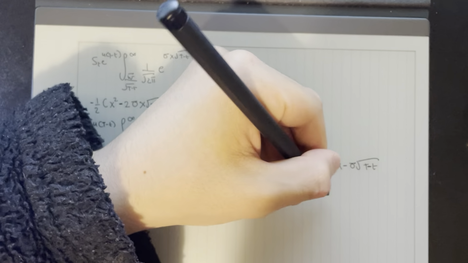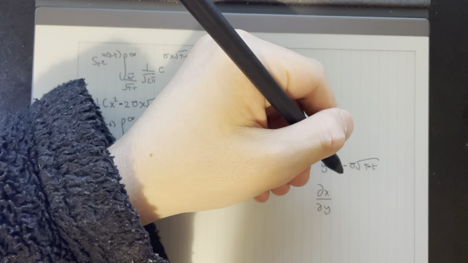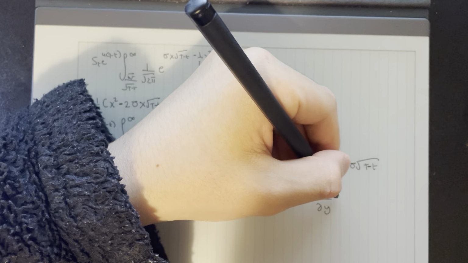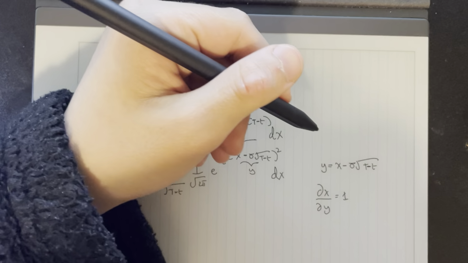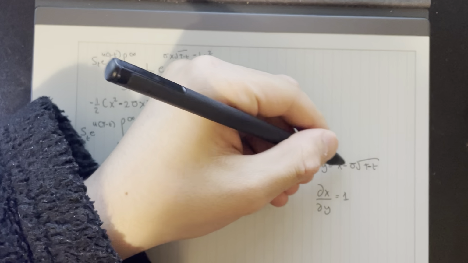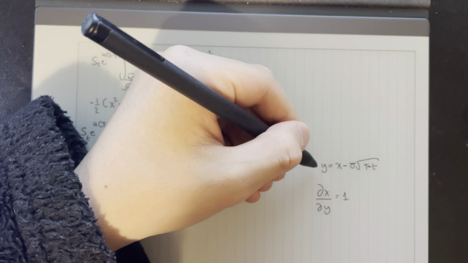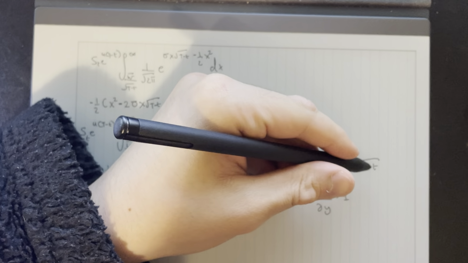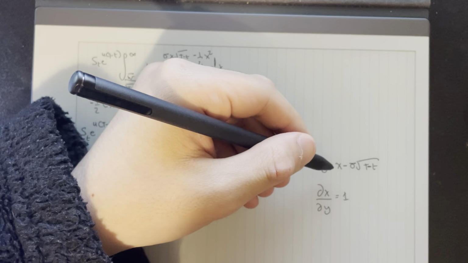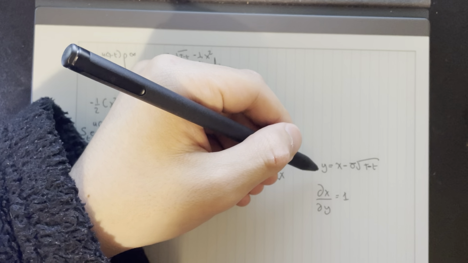So now we also have to say that differentiating x with respect to y would give us simply 1. So if you think about it, if we move this part of the equation to the other side, we have x is equal to y plus sigma multiplied by the square root of T minus little t, and we differentiate that with respect to y.